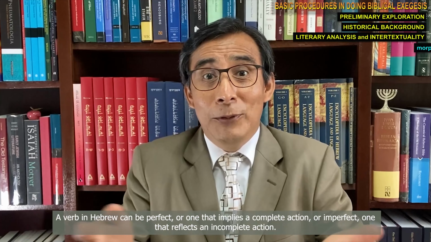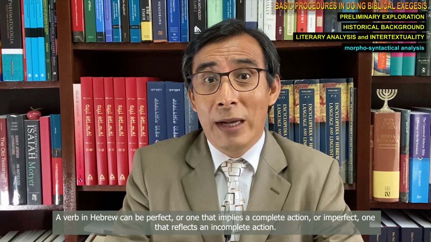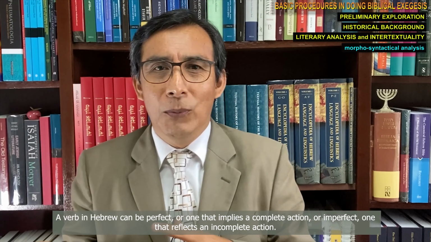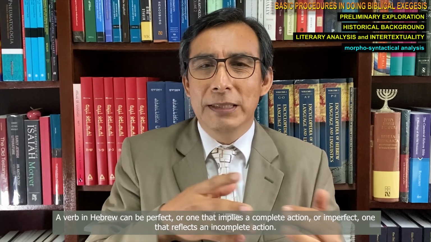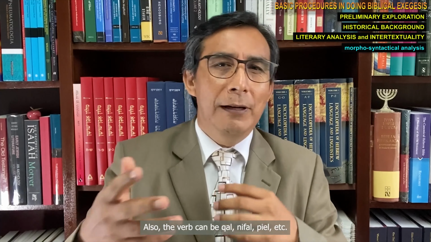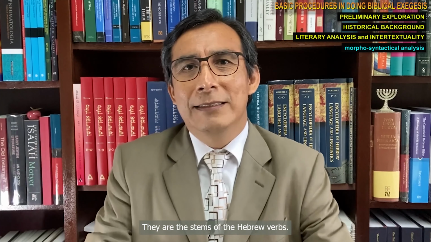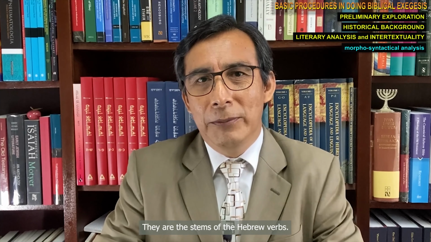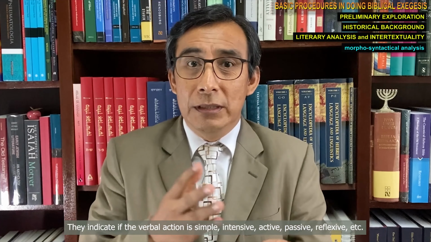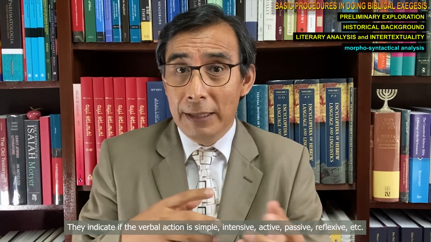A verb in Hebrew can be perfect, one that implies a complete action, or imperfect, one that reflects an incomplete action. Also the verb can be Qal, Niphal, Piel, Hiphil, Hithpael, etc. They are the stems of the Hebrew verbs. They indicate if the verbal action is simple, intensive, active, passive, reflexive, etc.